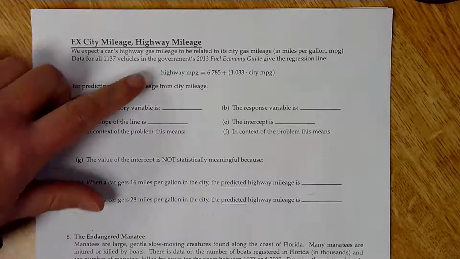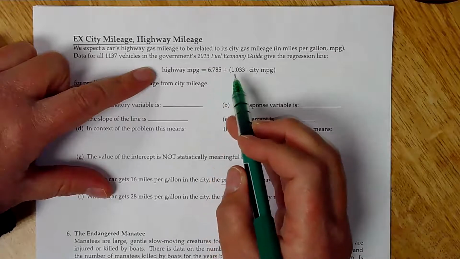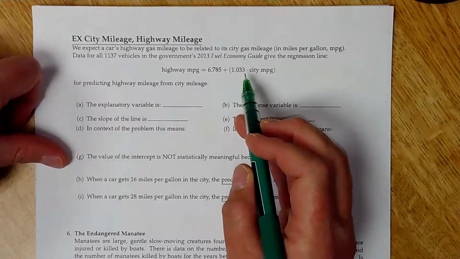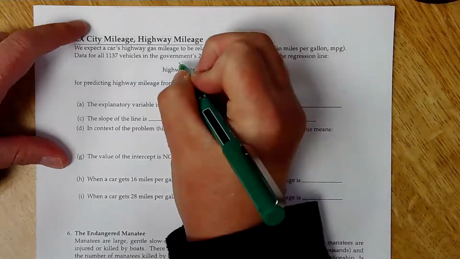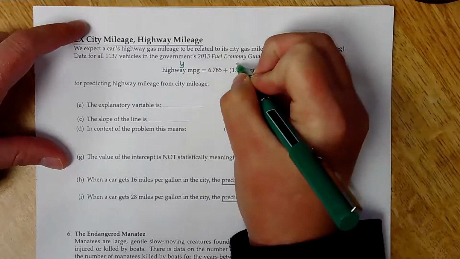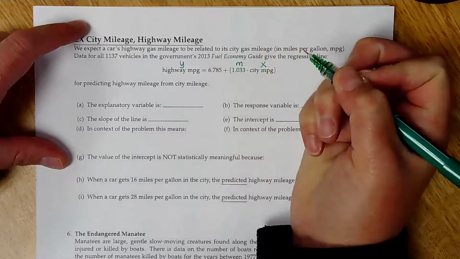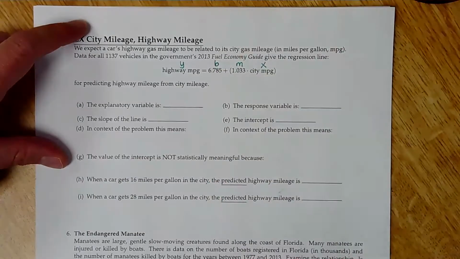So they're saying the highway miles per gallon is equal to 6.785 plus 1.033 times the city miles per gallon. So this is really your y here, and this would be your x. And the number being multiplied by the x is your m. That's your slope. And then the number by itself is your intercept, b.